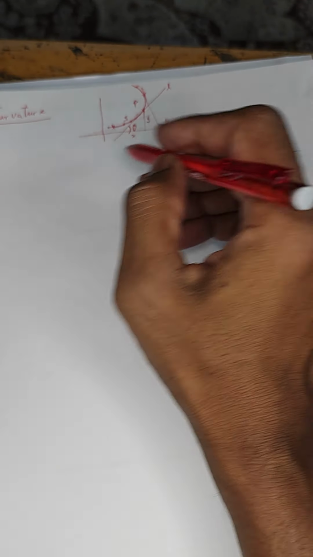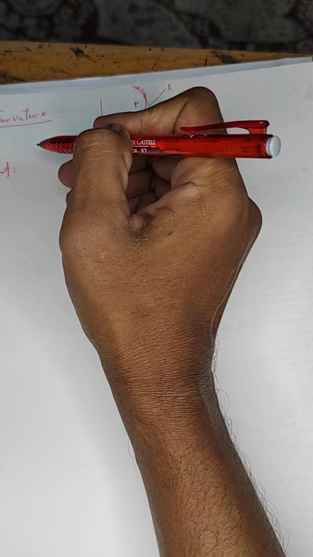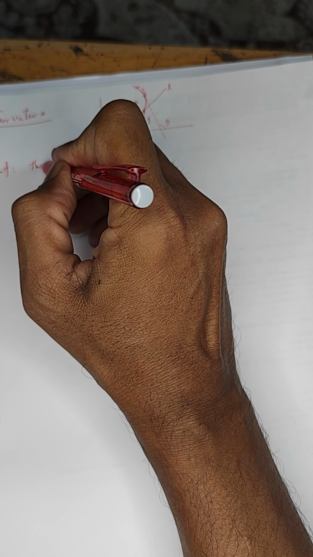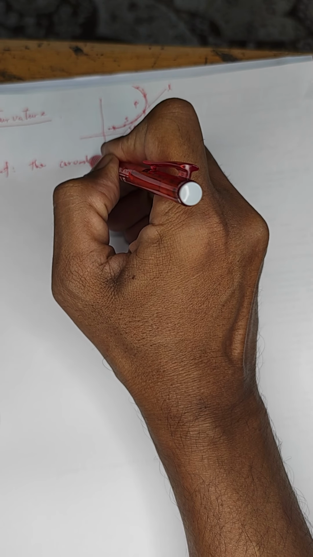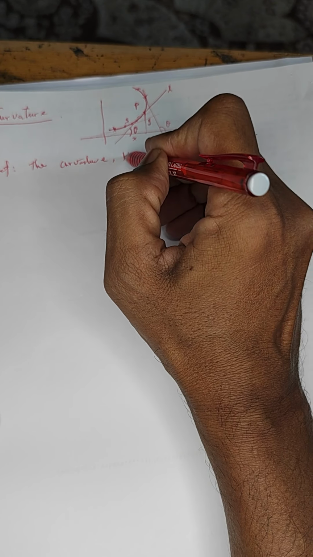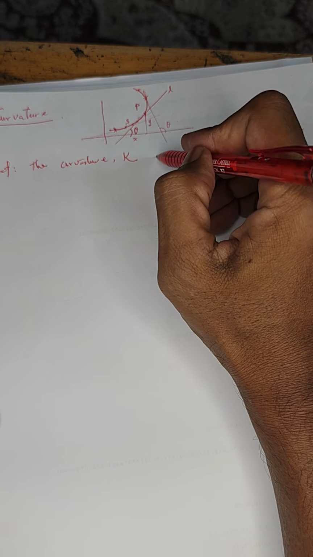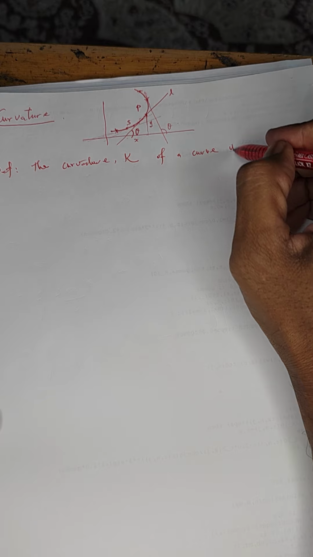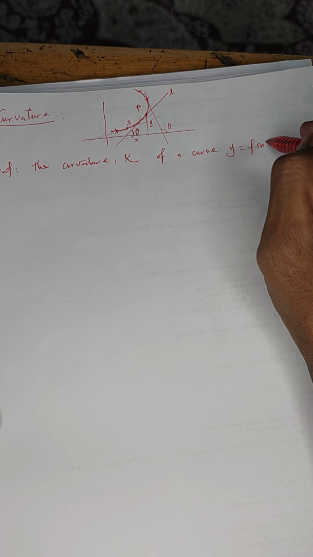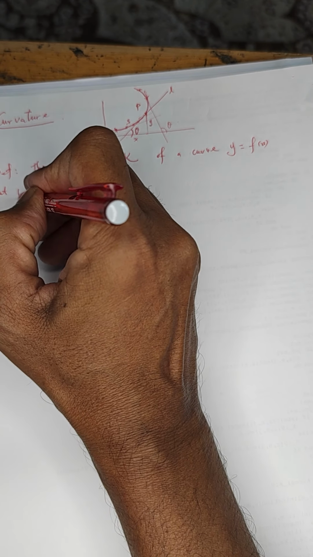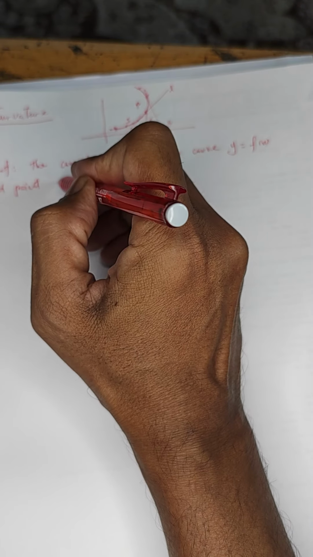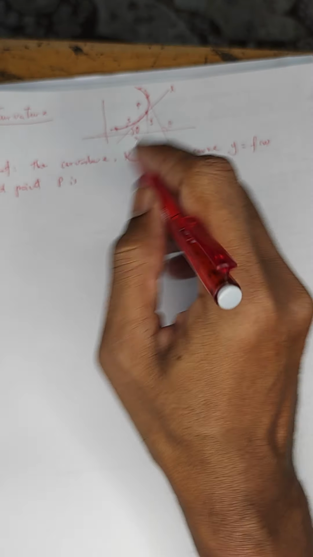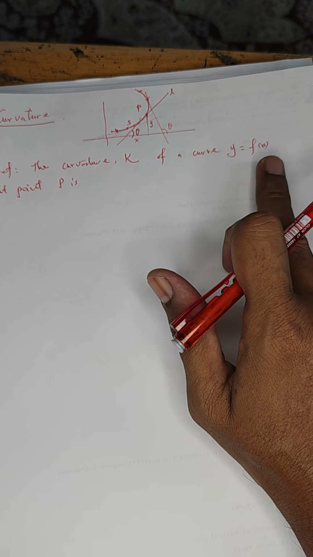Okay, so let us give the definition. The curvature, which we denote as kappa, of a curve y equals f of x at point P is given as, in this case this is our real valued function.